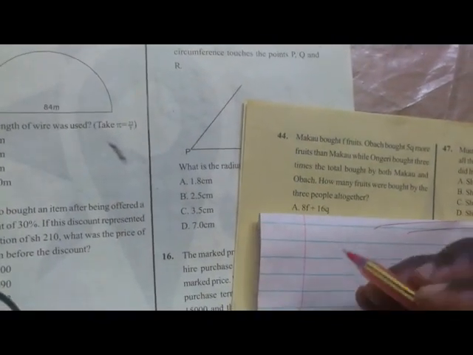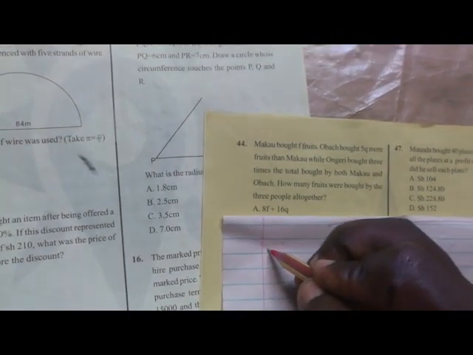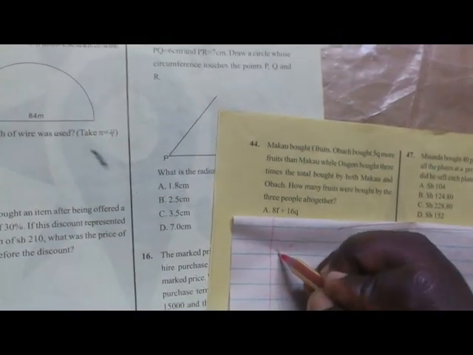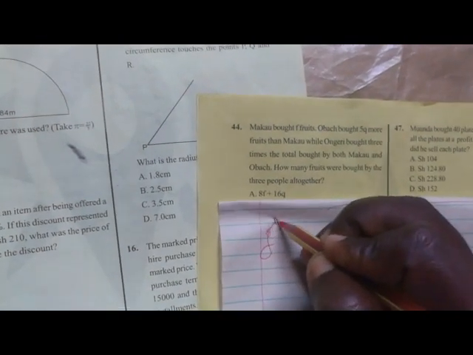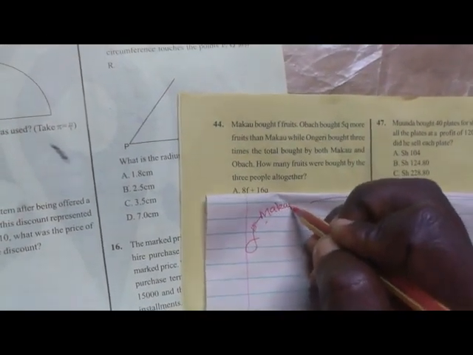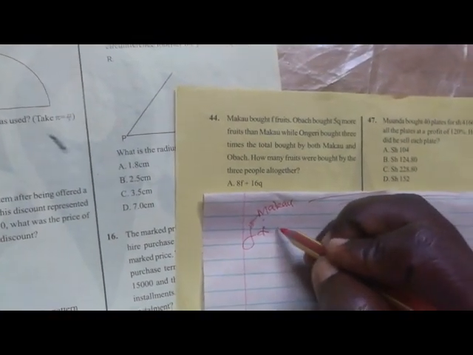Let us write, because Macau bought F fruits, F here we say Macau, plus brackets.